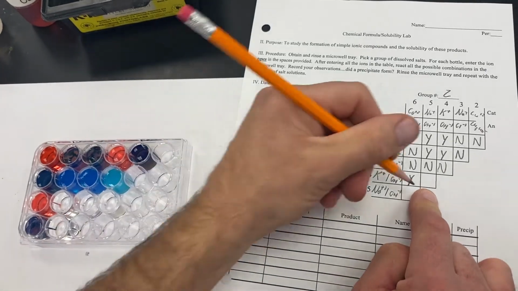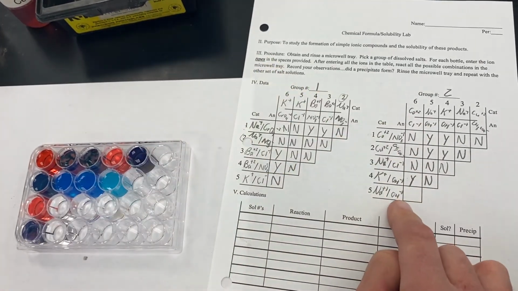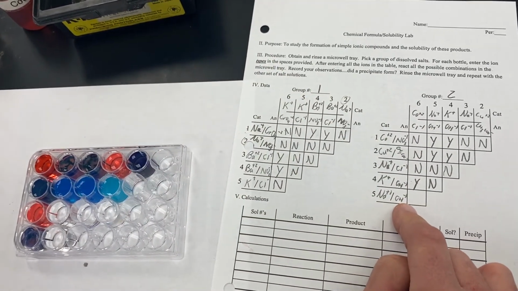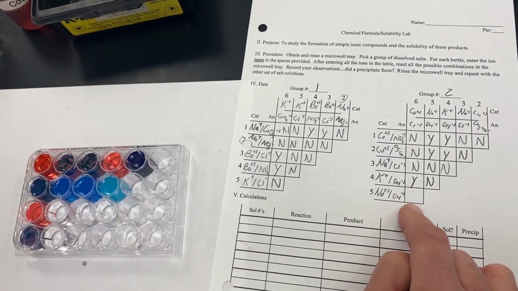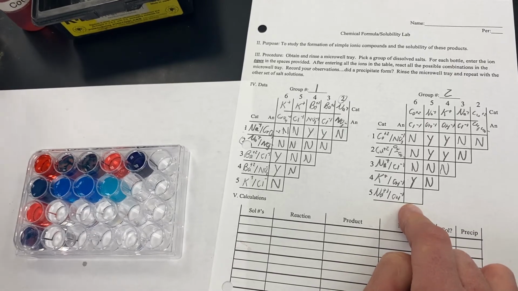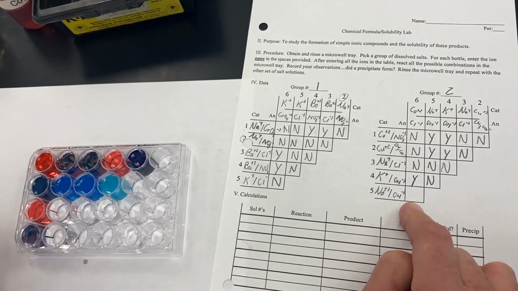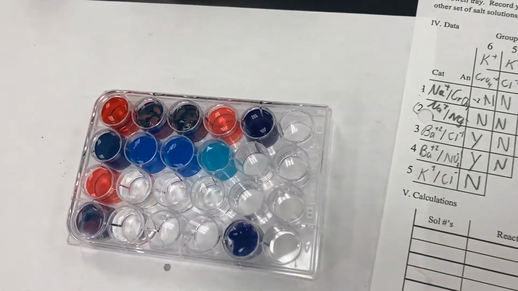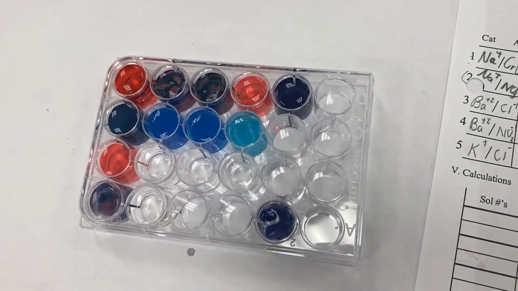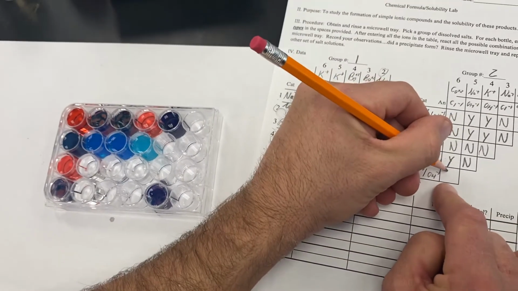Clearly we do not have a precipitate there. And then our last combination will be sodium hydroxide, and to that we will add our cobalt 2 chloride. And again, here we get those deep blue purple chunks, indicating that we did form a precipitate.